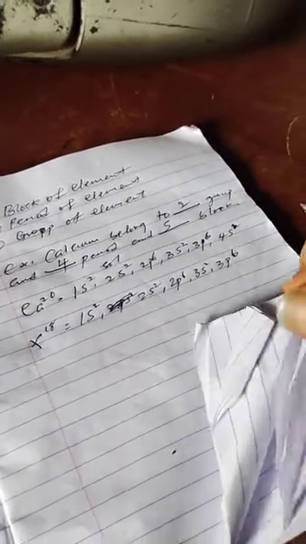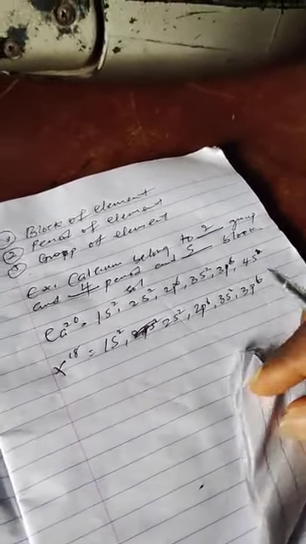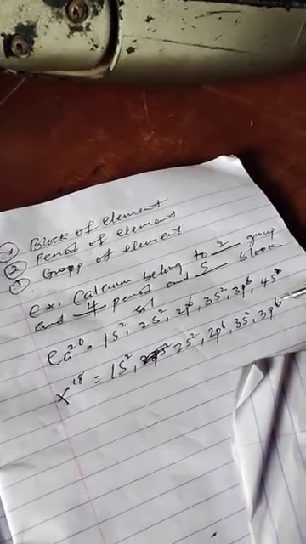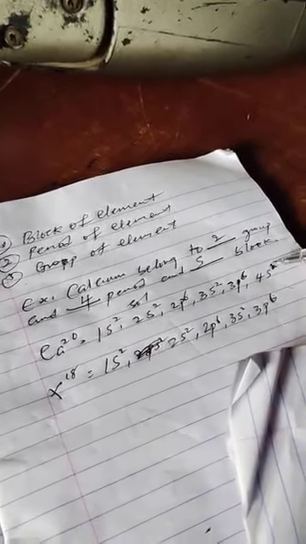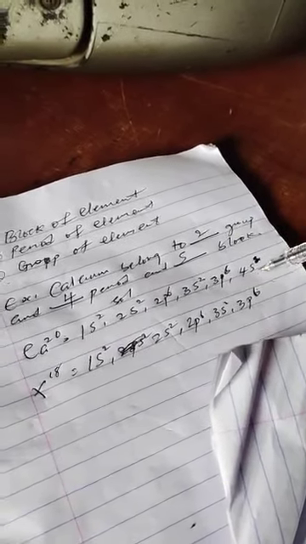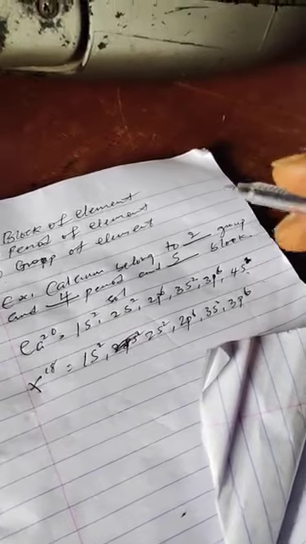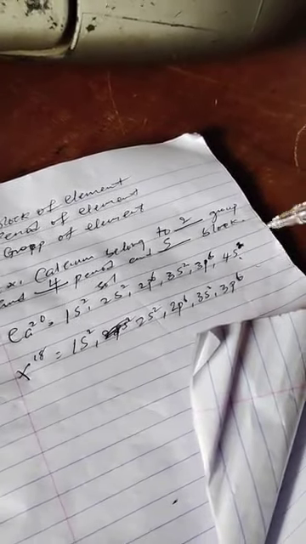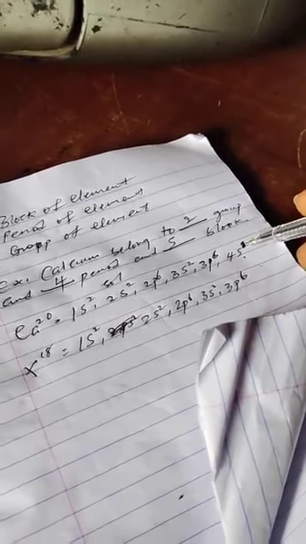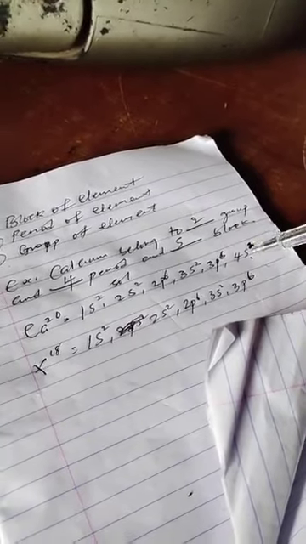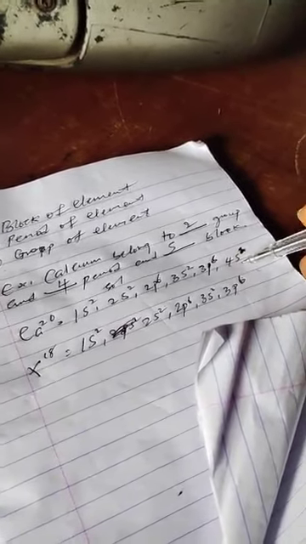To know the group, the period, and the block of this element, please don't come and say the group is 6, because I said in the previous one the group was 2. If your electronic configuration stops at s, then you can say the group is 2, the period is 4, and the block is s.